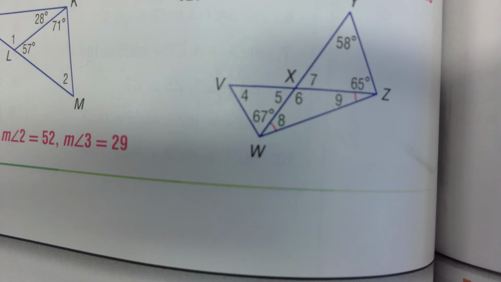67 plus 57 is 124. So it's 56. So angle 4 is 56. Angle 8 and angle 9. How did I do it? 180. And you get what?